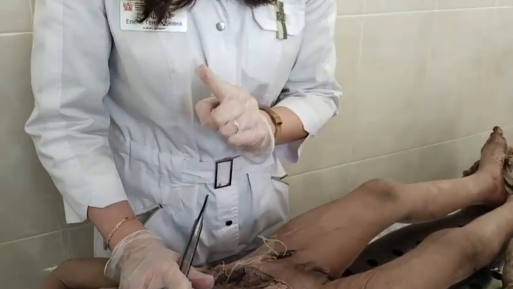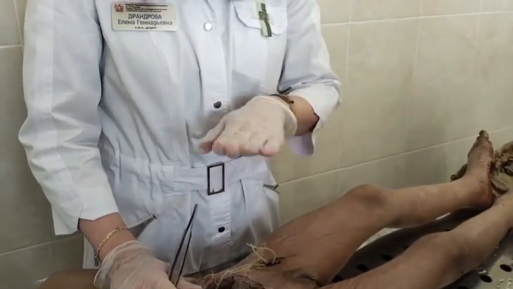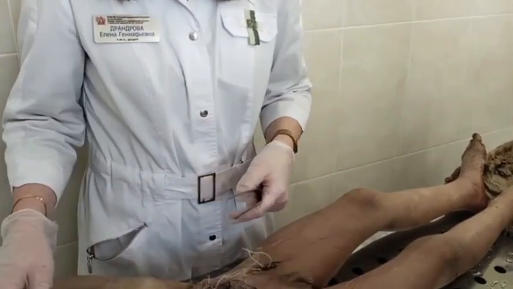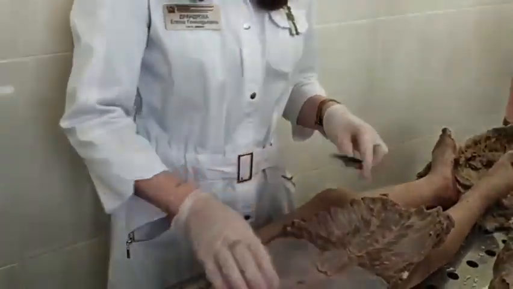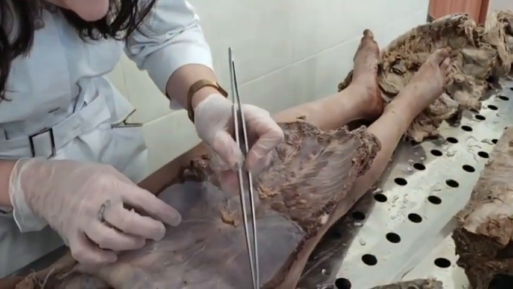Then the superior wall is formed by the inferior margins of the internal oblique abdominis and transverse abdominis muscles, because they are shorter than the external oblique abdominis muscle, yes? And the posterior wall is formed by the transverse fascia. So this is the peritoneum, but here we can see the transverse fascia.